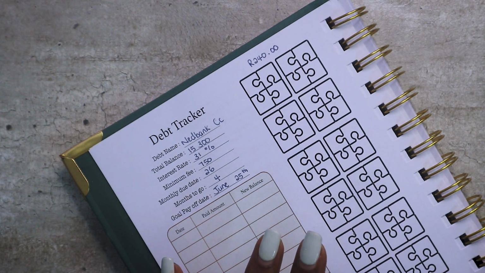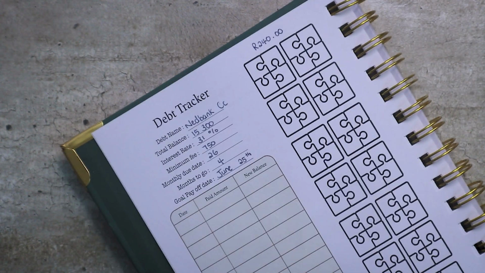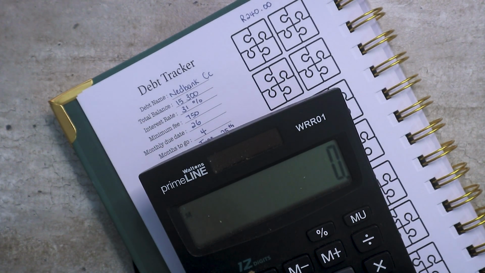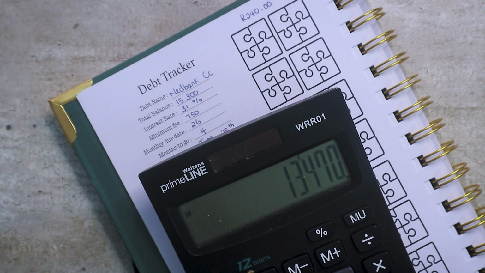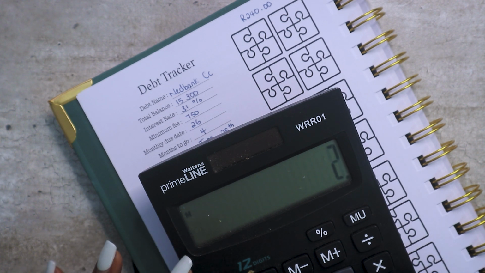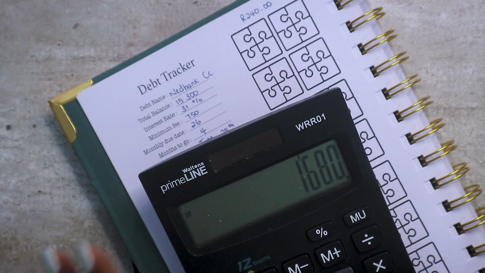The current balance is 13,470 rand. So if I go 15,300 minus 13,470, that is 1,830 that I've paid so far on the Nedbank credit card. And then if I divide this by 240, it equals 7.6. So I can color in 7 pieces. So if I go 240 times 7, it's 1,680 rand that I am coloring in basically.